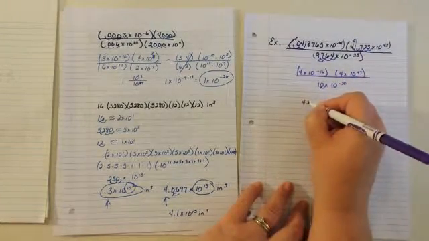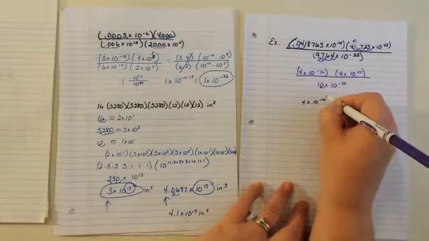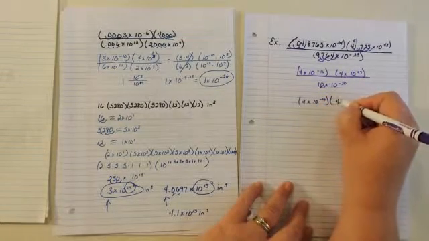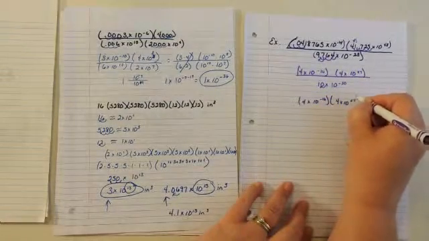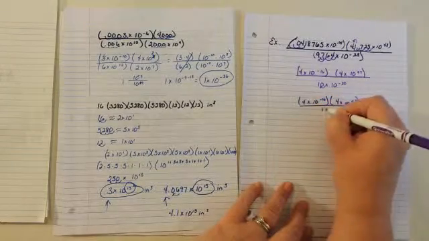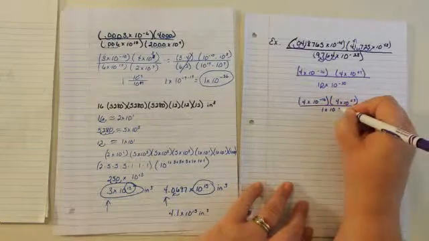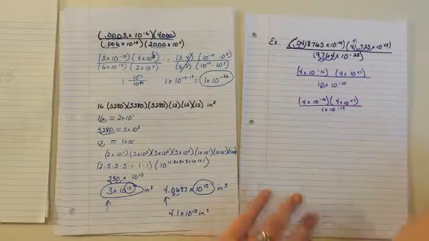So it will equal 4 times 10 to the negative 16 times 4 times 10 to the 47th over 1 times 10 to the negative 19.